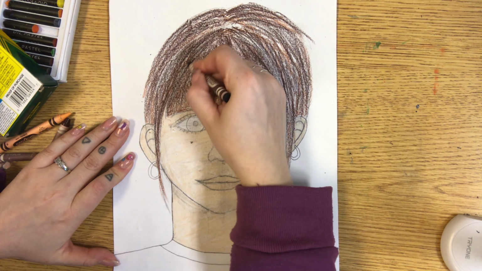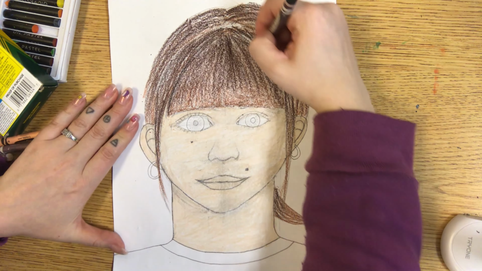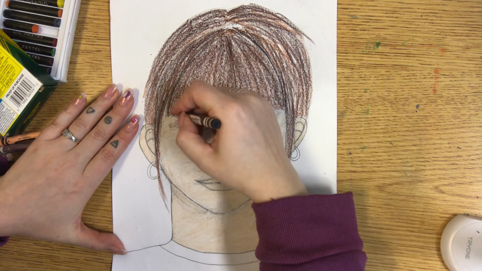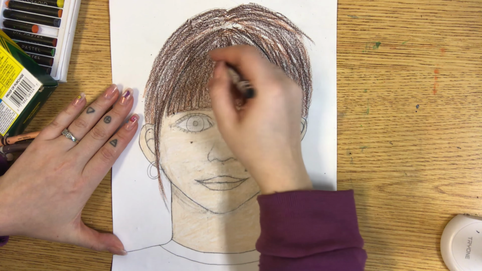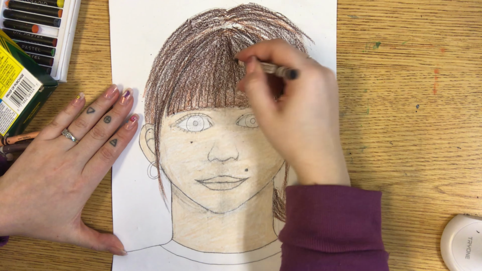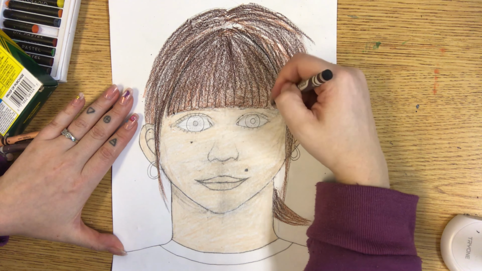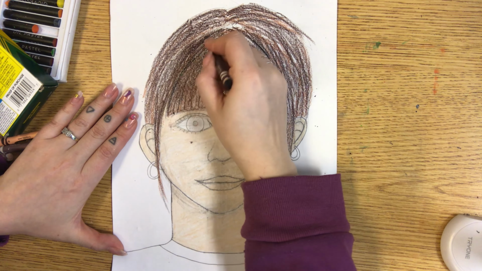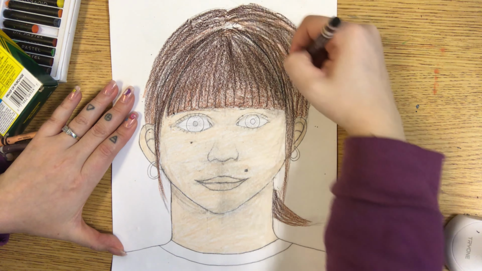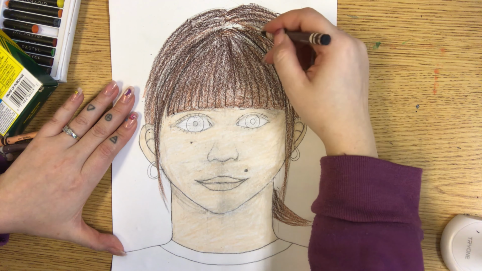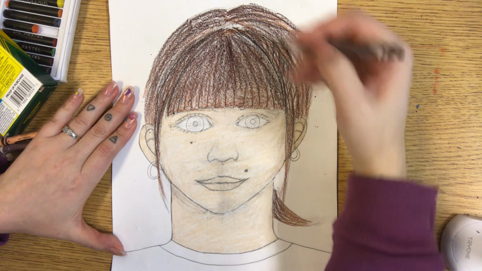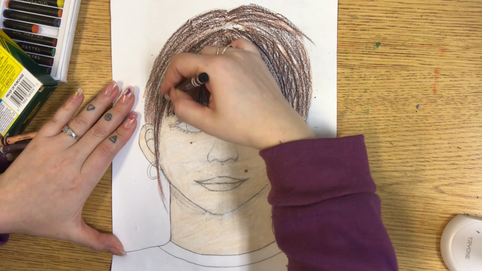And then you can add in some of those border lines to show what the hair is actually doing, adding some texture. So sometimes that helps make it easier to see what's going on with the hair. If you have really light blonde hair, you could also use a brown instead of a black, so that's a little bit more natural.